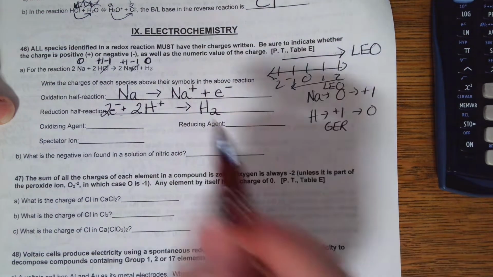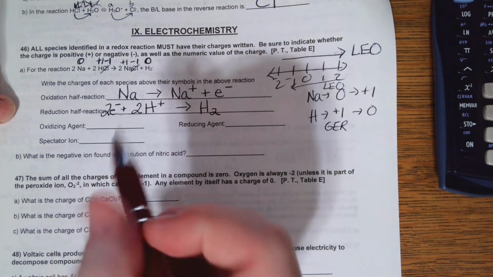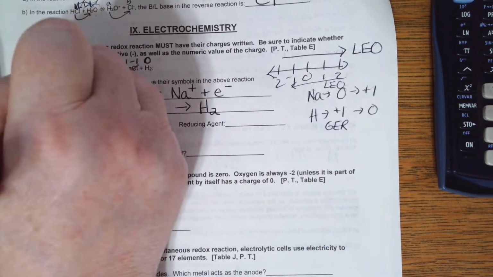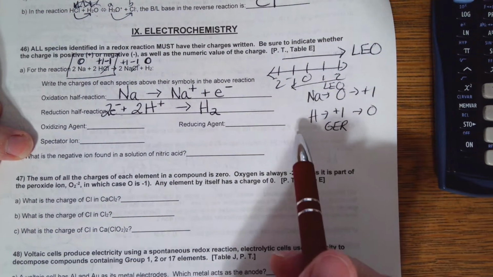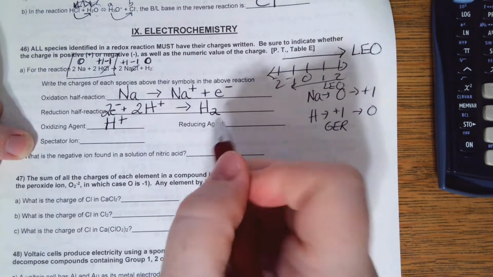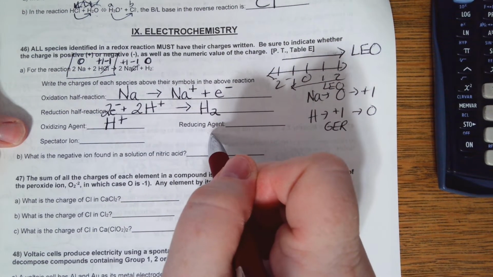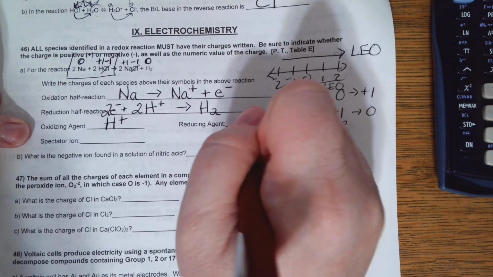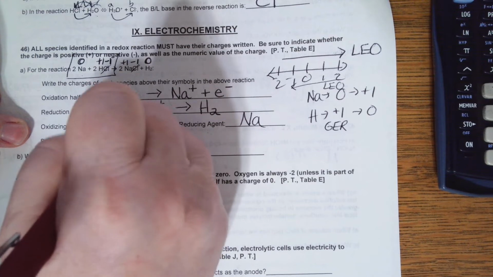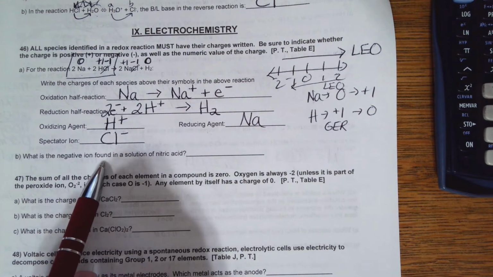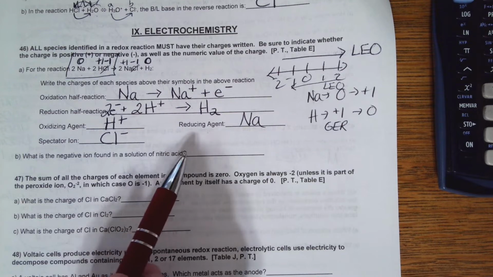Perfect. The oxidizing agent is the thing that is reduced, and it's got to be on this side of the equation. So what's the thing that is reduced? H plus. What is the reducing agent? The thing that is oxidized, and again, it's got to be a reactant, so that is Na, and Cl negative is my spectator.